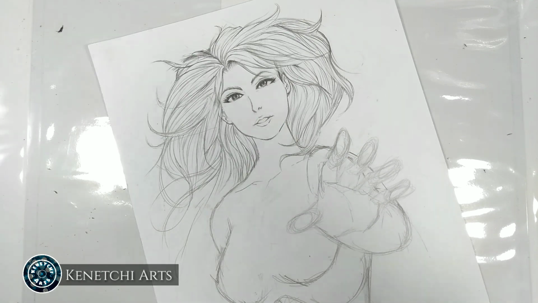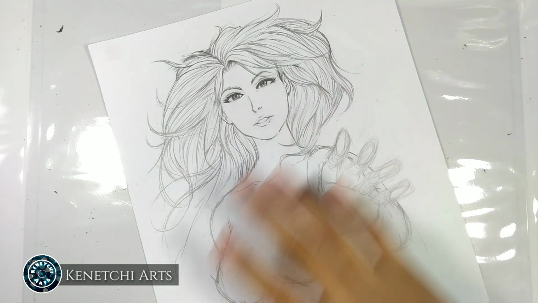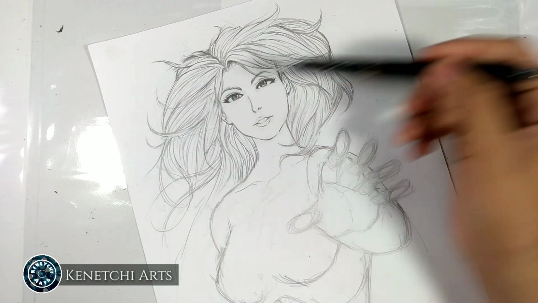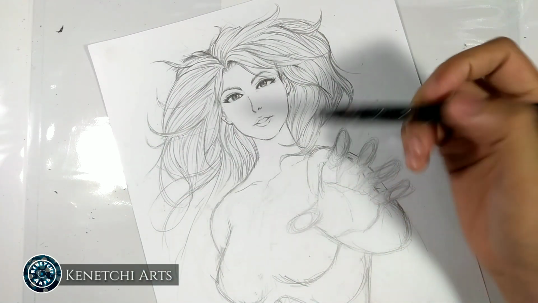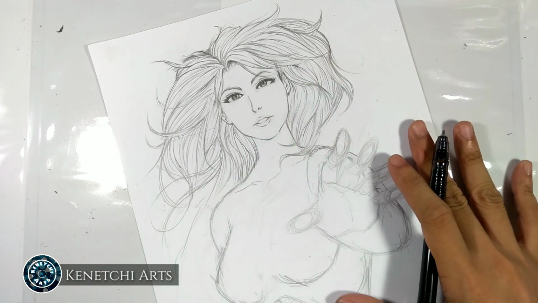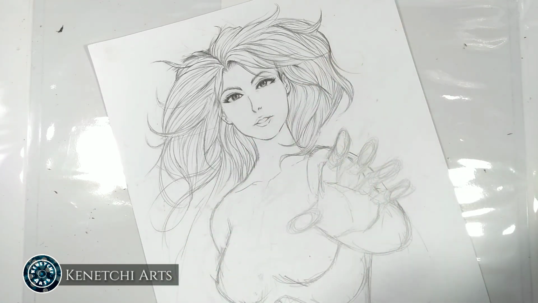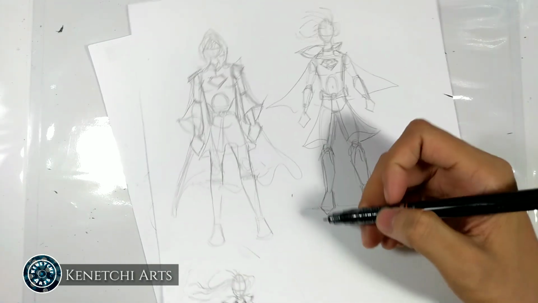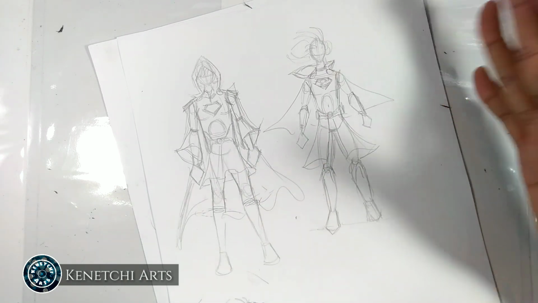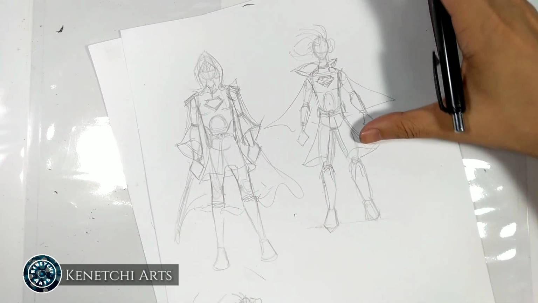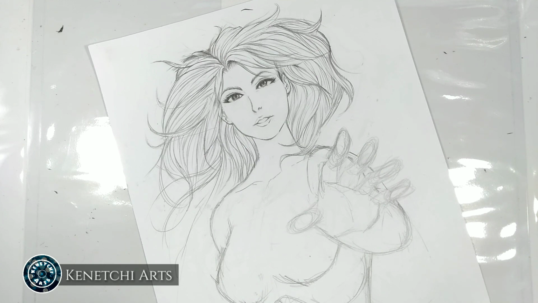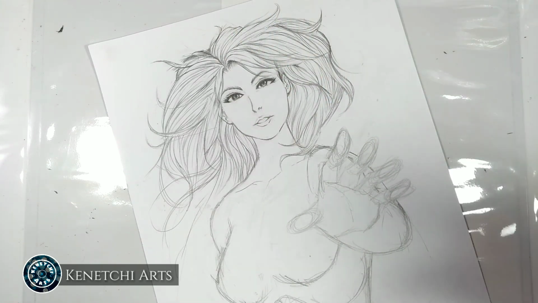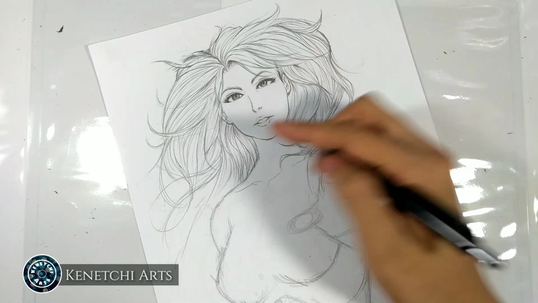Welcome back, guys. So now we are done drawing the face and the hair, and as you can see later, I will do the body and its costume. Actually, I'm done doing some sketches on what the costume would look like in its final product. So I have it planned out. So just a little talk about what happened here.